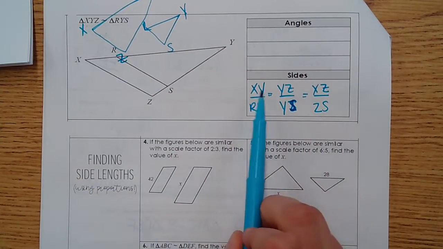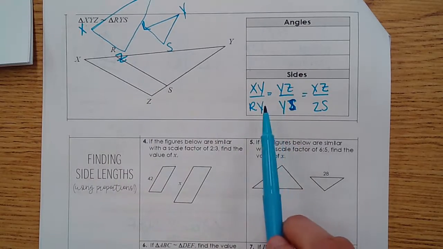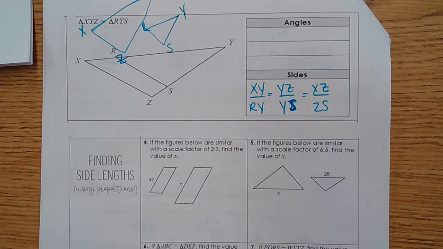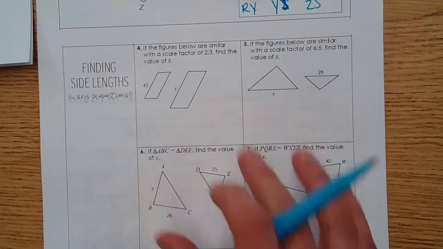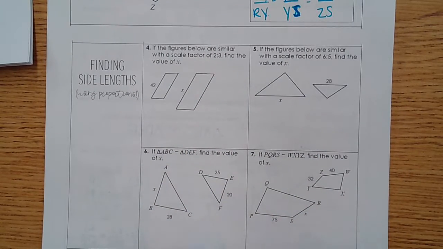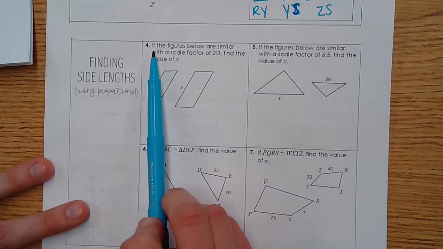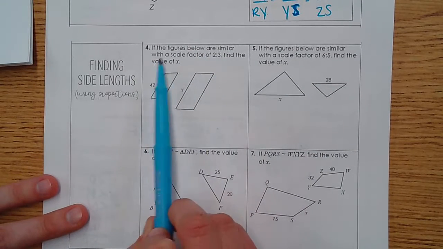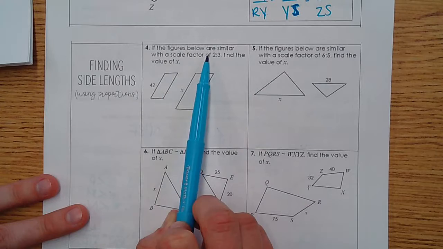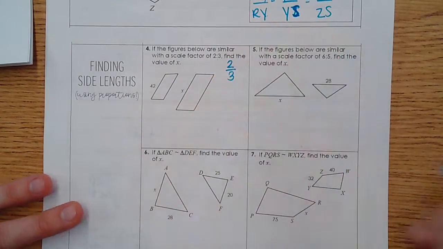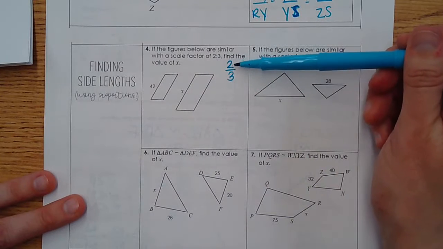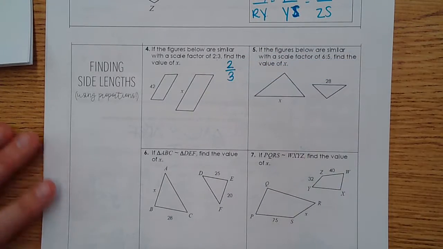Now notice, all of my top pieces come from one triangle, and all of my bottom pieces, my denominators, come from the other. So the main event, and I've been going quickly through this because the main event is this here, using a scale factor to find a missing side. If the figures below are similar, they have a scale factor of 2 to 3. We usually write that as 2 to 3, the smaller one represented by the smaller number, the bigger figure by the bigger.